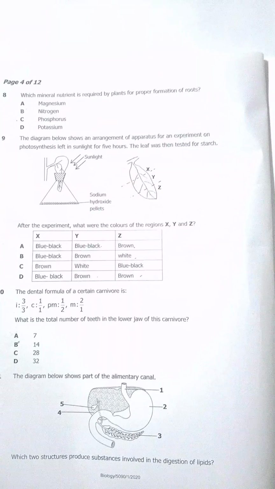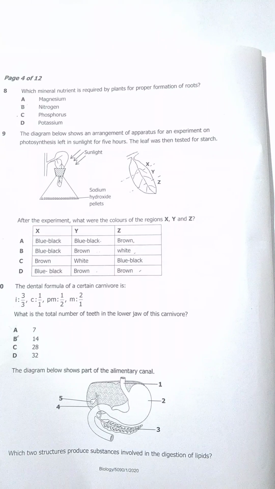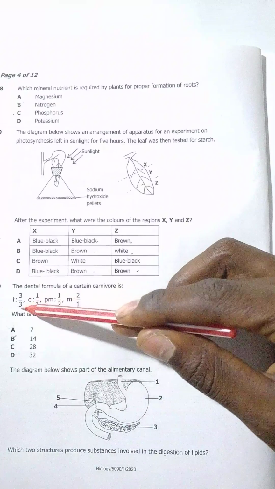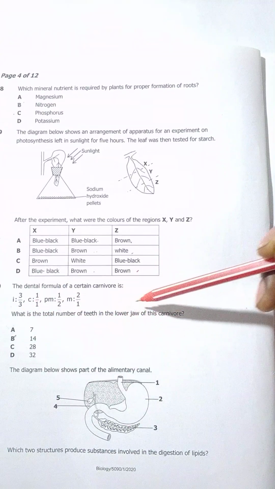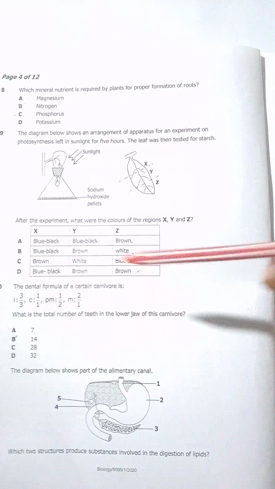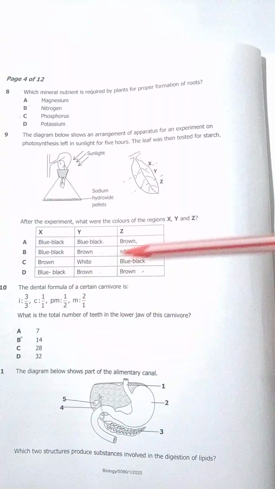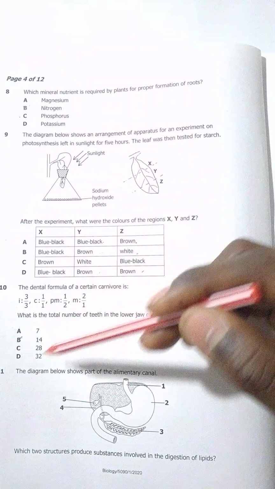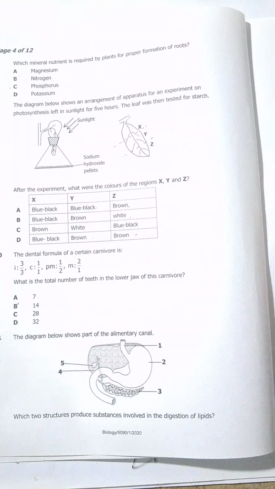Then the next question is talking about the dental formula of a certain carnivore. What is the total number of teeth in the lower jaw of the carnivore? So we have 3 plus 1, we have 4 plus 2, we have 6 plus 1, we have 7 times 2, we have 14.